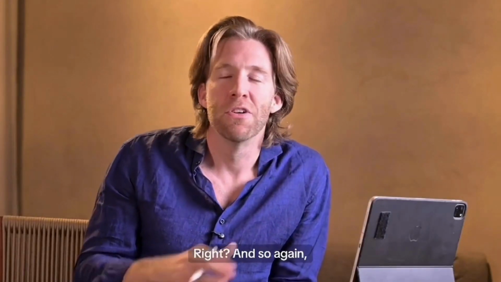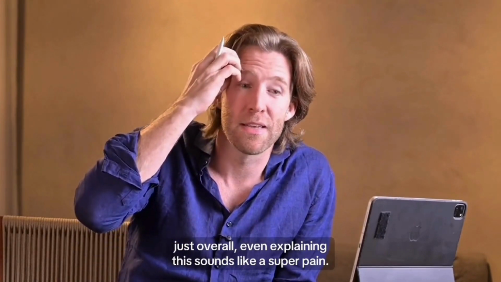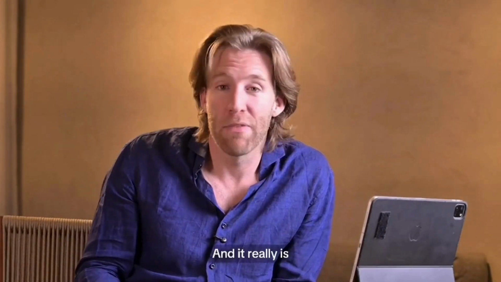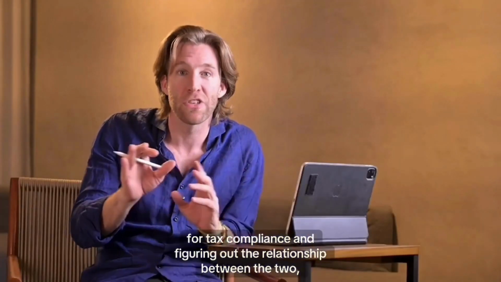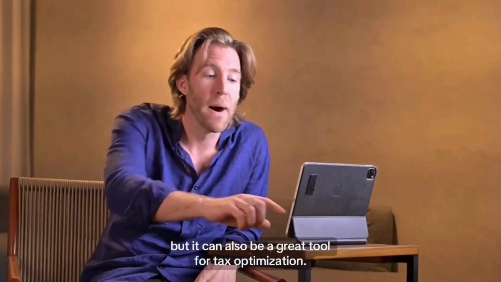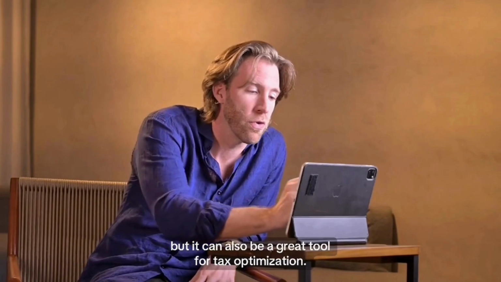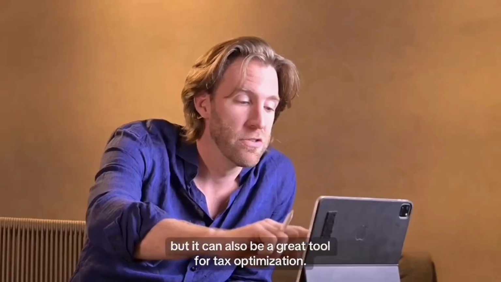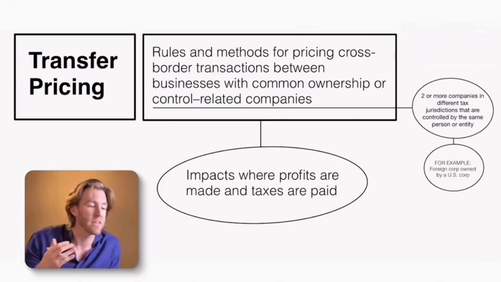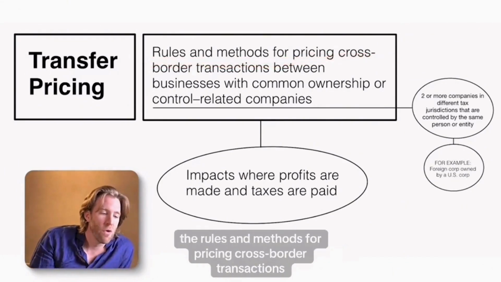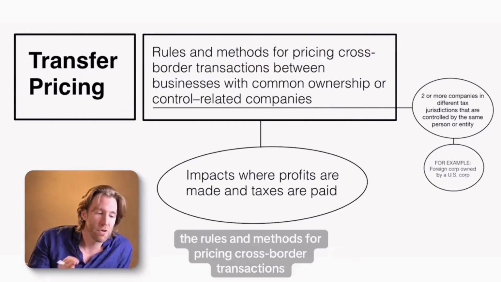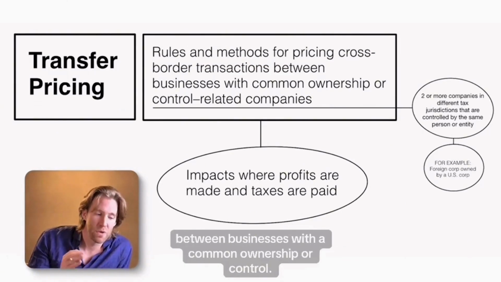And so again, just overall, even explaining this sounds like a super pain. And it really is for tax compliance and figuring out the relationship between the two, but it can also be a great tool for tax optimization. So again, what is transfer pricing? Transfer pricing, essentially the rules and methods for pricing cross-border transactions between businesses with a common ownership or control.